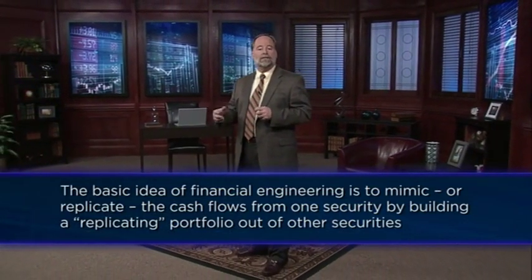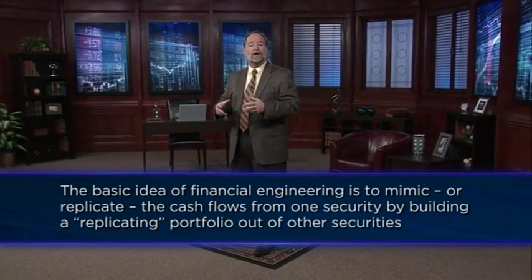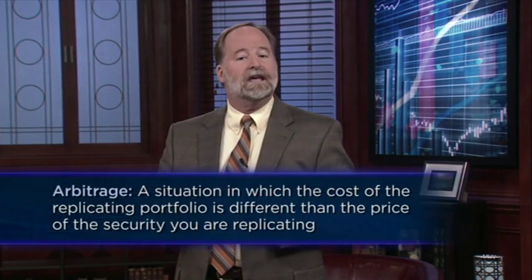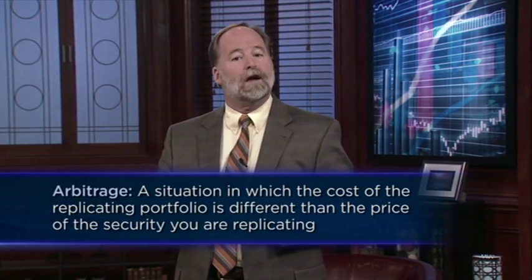The basic idea of financial engineering is to mimic or replicate the cash flows from one security by building a replicating portfolio out of other securities. If you can form such a replicating portfolio, then it must be the case that the price of the thing that you can replicate must be related to the price of the parts used to build the replicating portfolio. Arbitrage is defined as the situation in which the cost of the replicating portfolio is different than the price of the security you're replicating. If such an arbitrage opportunity exists, then you can make money by buying the cheap one and selling the expensive one.